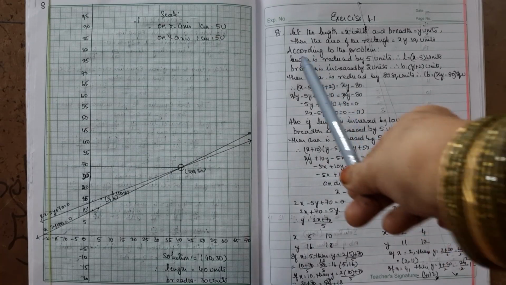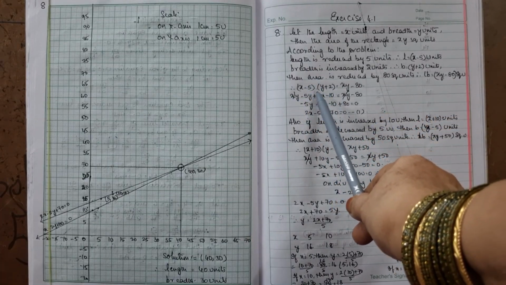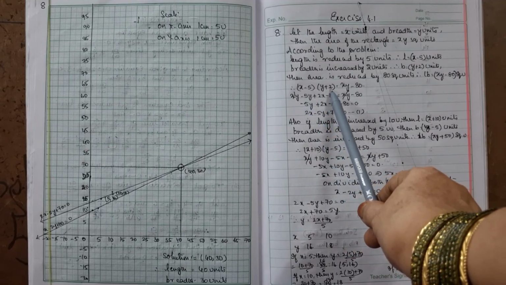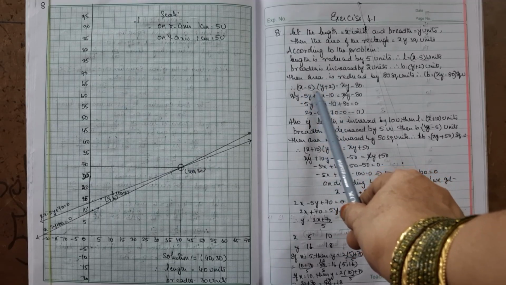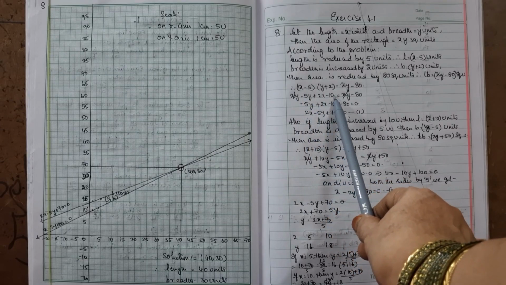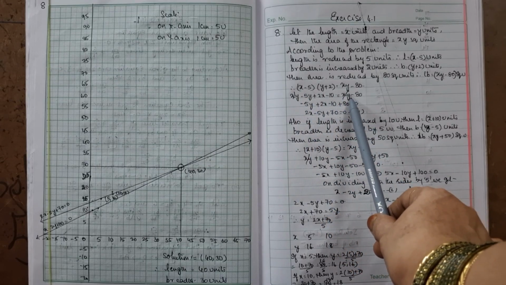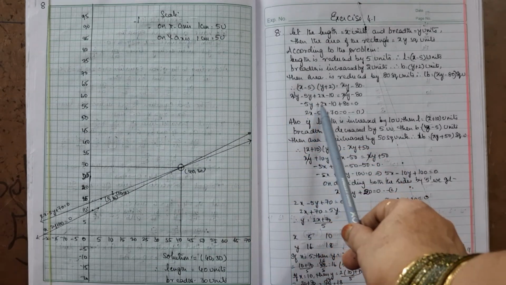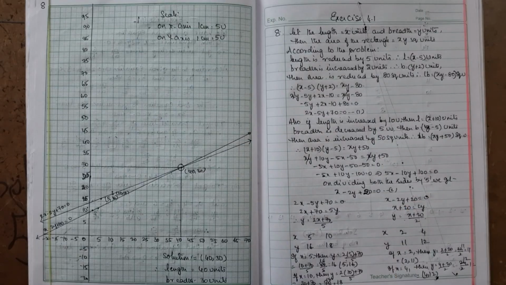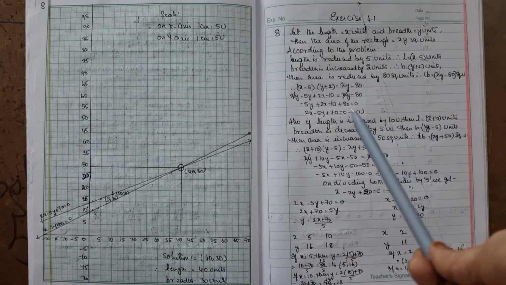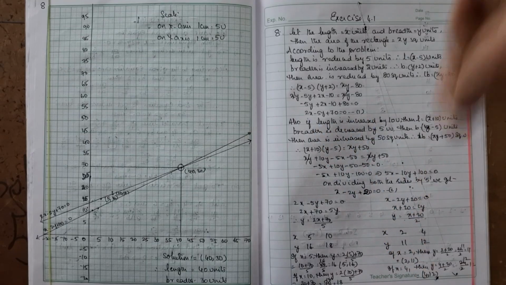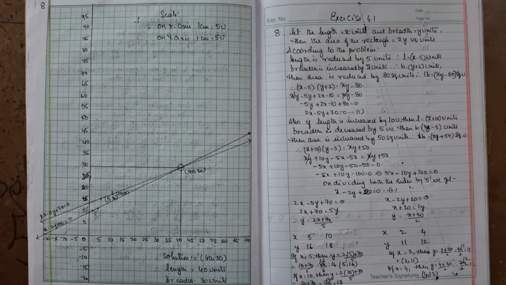So when I multiply, x into y, xy, plus into minus, minus 5 into y, minus 5y, plus 2x, minus 5 into 2, minus 10. So xy minus 5y plus 2x minus 10 is xy minus 80. xy will get cancelled. Minus 5y plus 2x minus 10 plus 80, I brought it here, is equal to 0. So what am I getting? 2x minus 5y plus 70 is equal to 0. In standard form I have written. Okay, this is the first equation.